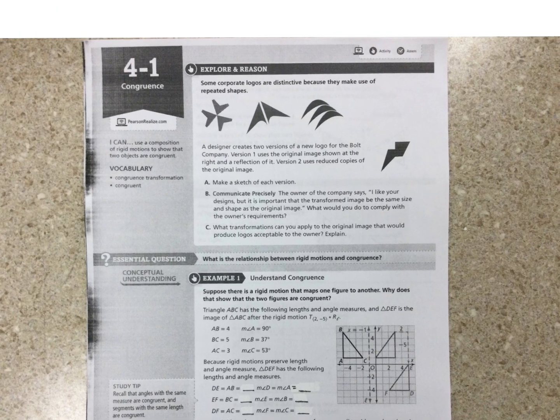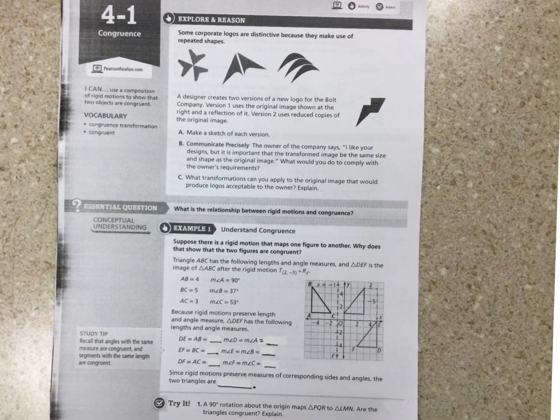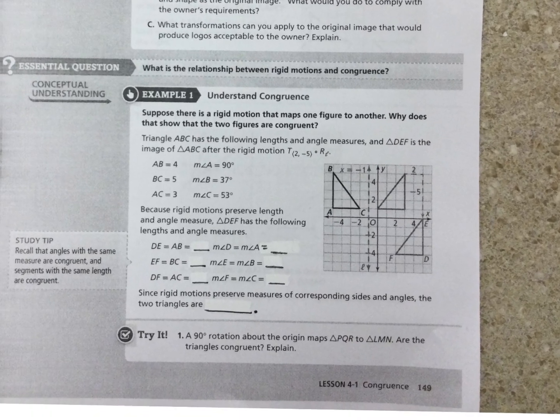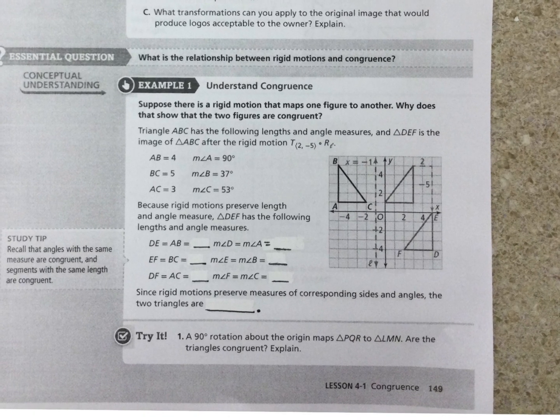Okay, so 4.1 is about congruence, and we're going to see that when we use a composition of transformations, we get congruent figures because of rigid motion. Rigid motion equals congruence, right? They stay the same size and shape.